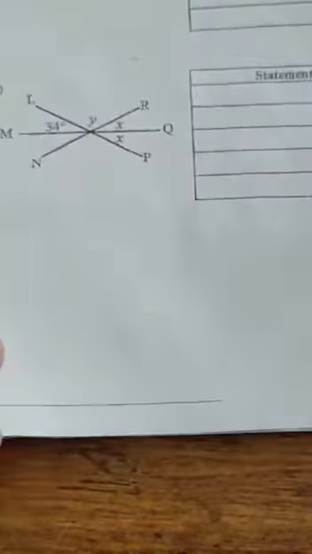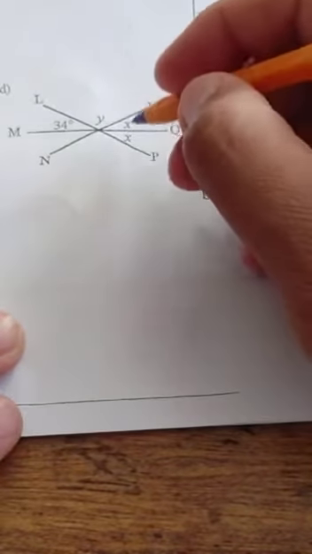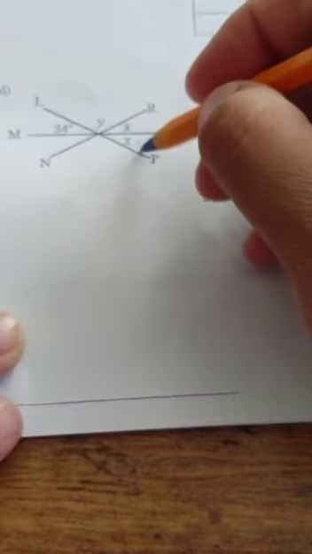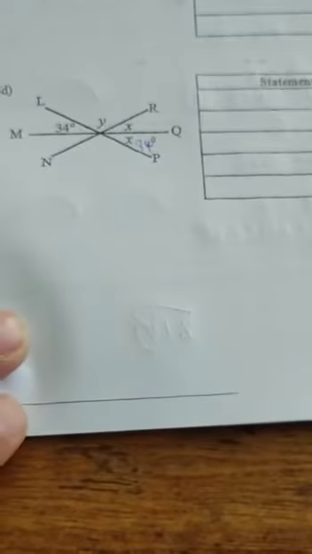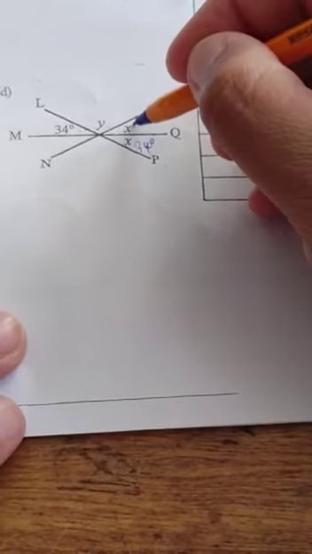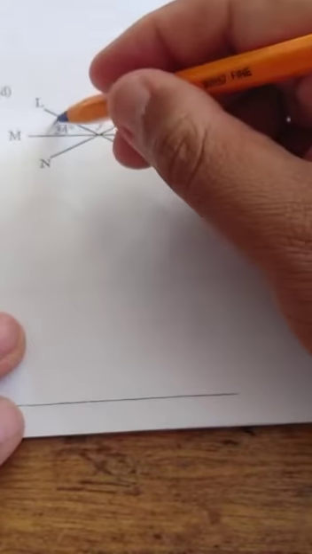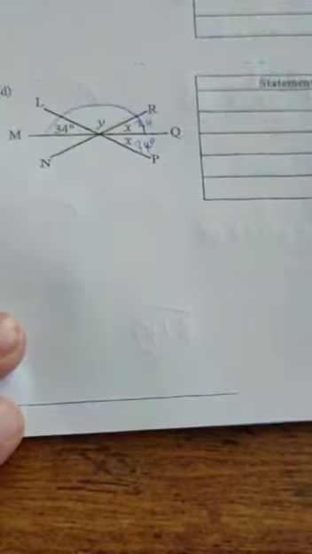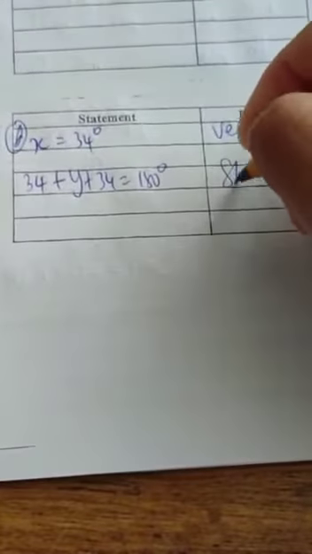Let's look at D. Firstly, x is equal to 34, vertically opposite. Now if that is 34, this is also x in the same diagram, so that will also be 34. And then we can say angles in a straight line add up to 180. So let's write that out. This is D, x is equal to 34 degrees, it's vertically opposite. So x is 34 as well. So you say 34 plus y plus 34 degrees equals 180. That is angles on a straight line.